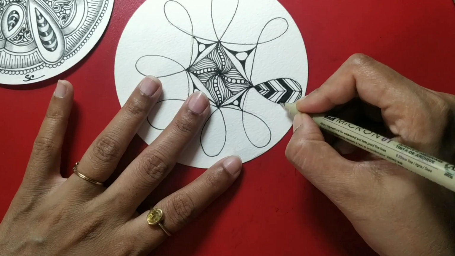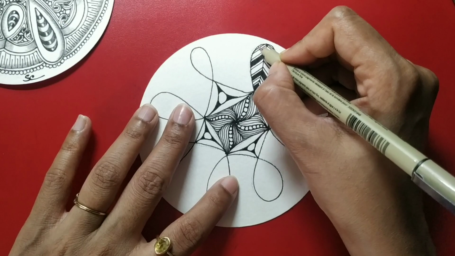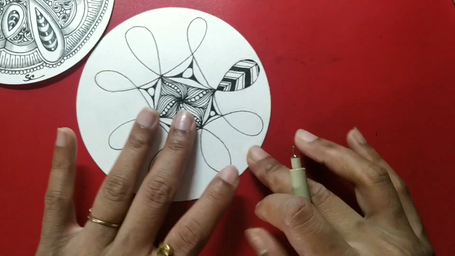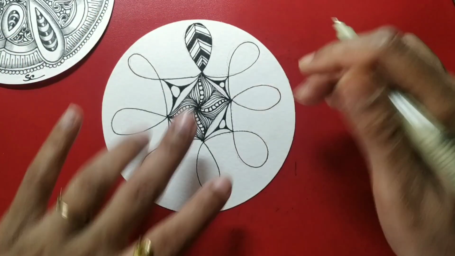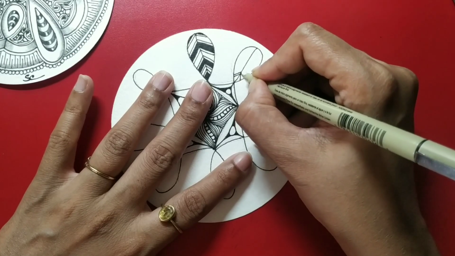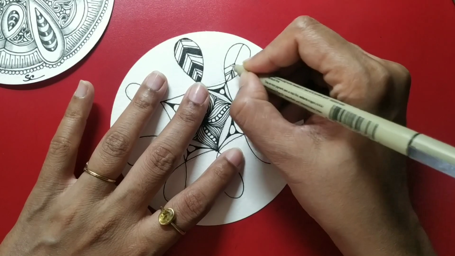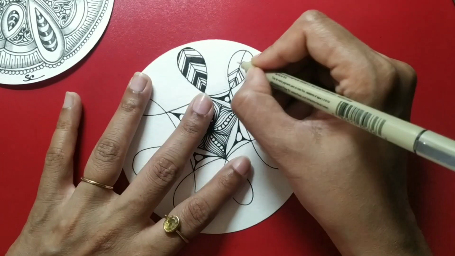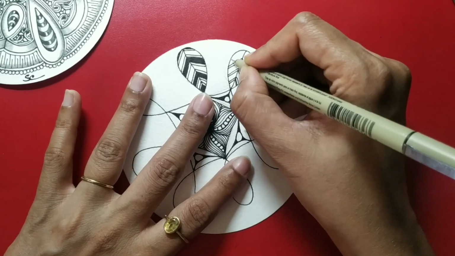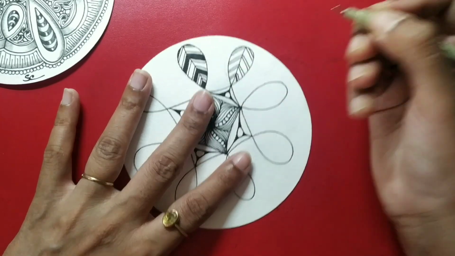If you want, you can add something else inside these bands instead of inking. I want that drama, so I'm inking it like this. Yeah. So let's go ahead and do that exercise for all the loops. Slowly, take your time. Yeah.